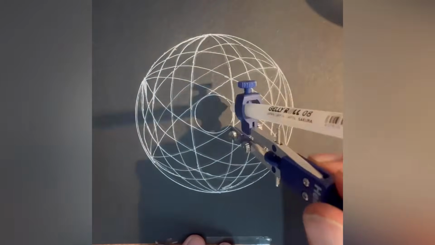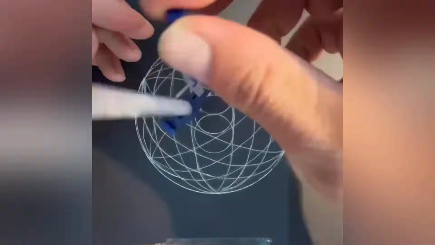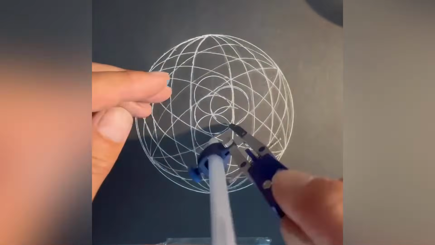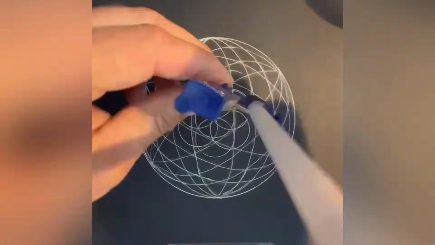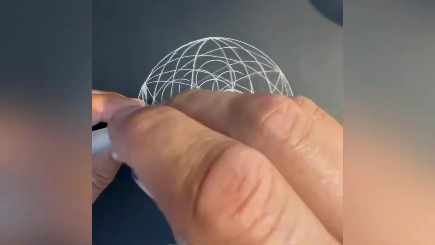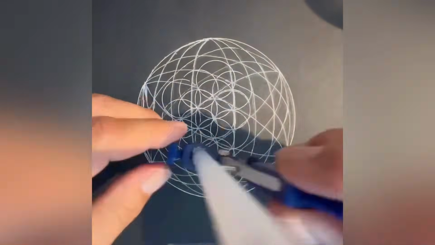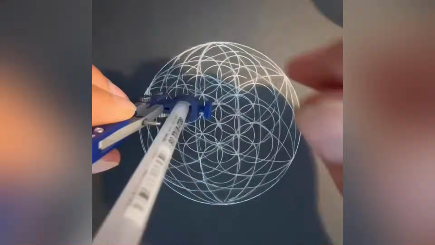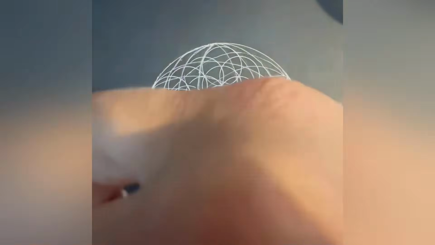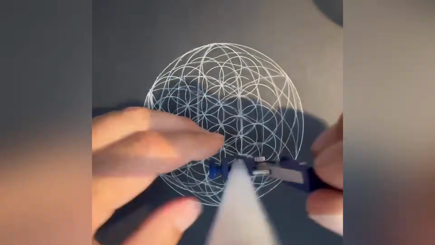Then I need to add the flower of life, which is drawn with circles joined together so that they create an overlapping pattern. You will need to do this several times, going around where they join, behind the lines of the multidimensional sphere. Once you've done this, you will have a flat flower of life, but it will look 3-dimensional due to the perspective created.